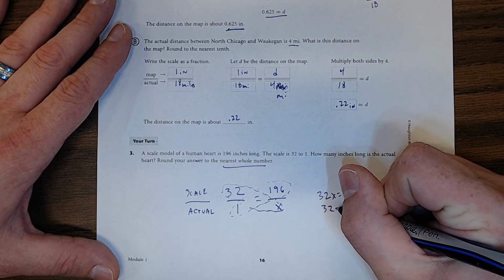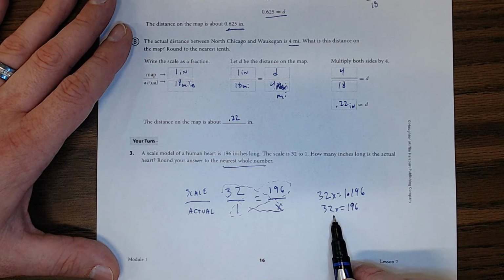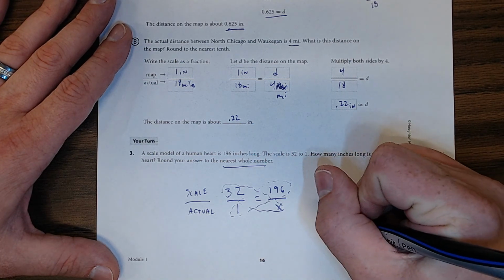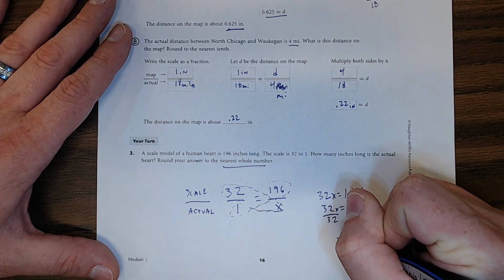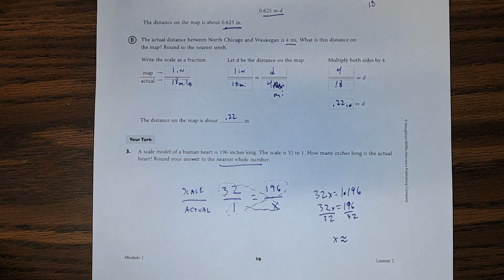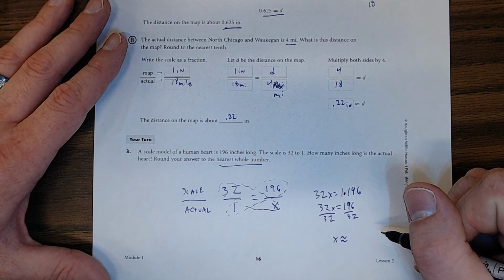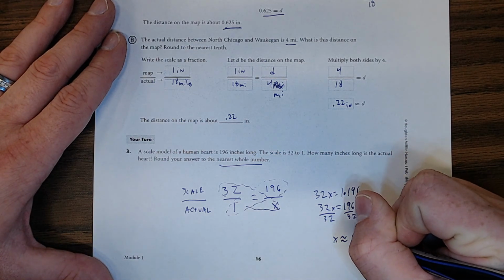So 32x equals 196, and this indicates that we were doing multiplication. The inverse operation of multiplication is division, so we do it to both sides. And x is approximately, rounding to whole numbers, 196 divided by 32. Type that in. That gives us 6.125, but rounding to the nearest whole number would be approximately 6 inches.